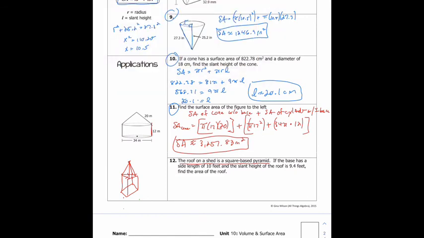We can't actually include the base in this because the base is part of the building. So the roof is just going to be the faces. If we're looking at this, the side of each part of the square is 10, and the height of the roof, oh good, it's the slant height. Oh, I was worried.